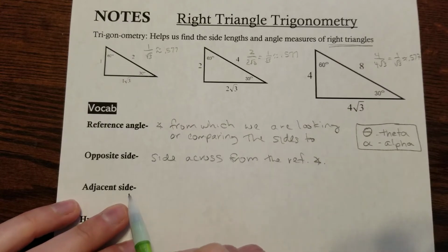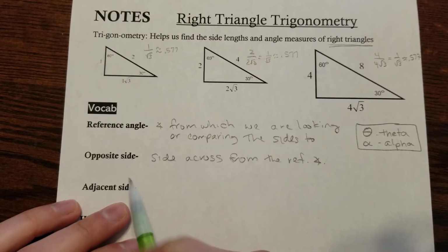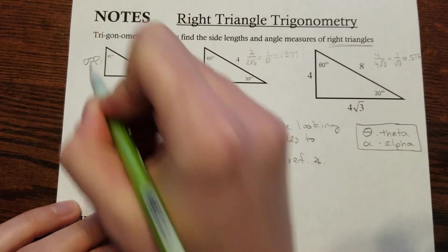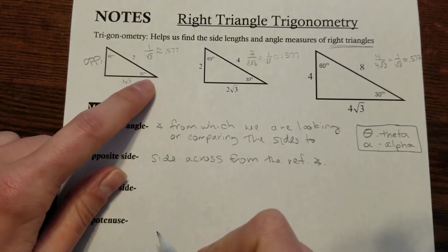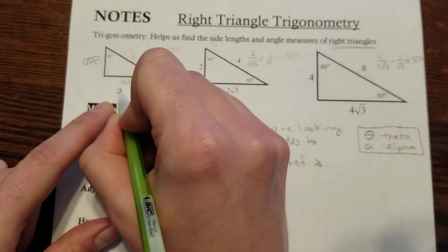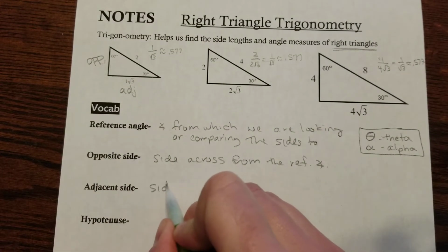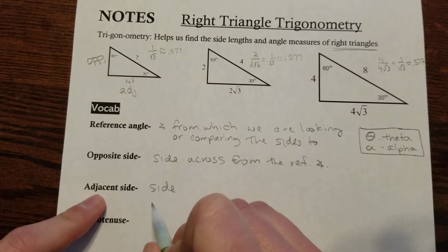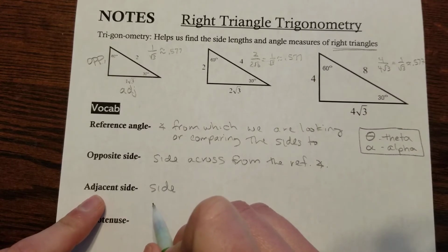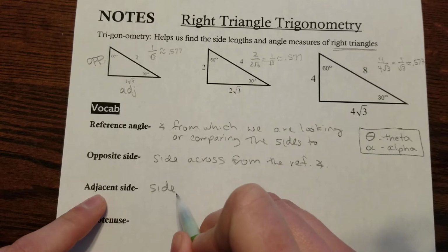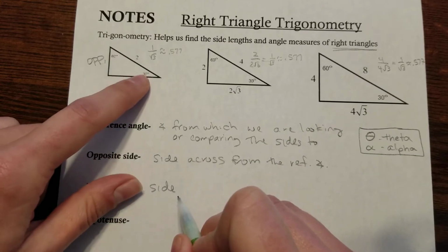The adjacent side is the side that's next to my reference angle. So let me actually label this. This guy would be my opposite side because it's across from the 30. This one would be my adjacent side because it's next to the 30. You might remember we've had the word adjacent before, so angles are usually adjacent if they're next to each other. Same thing here, it's the side that is next to your reference angle.